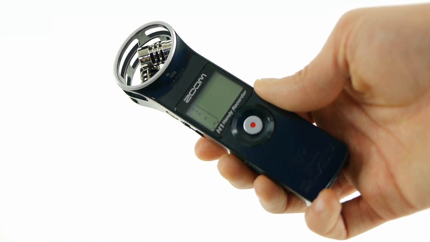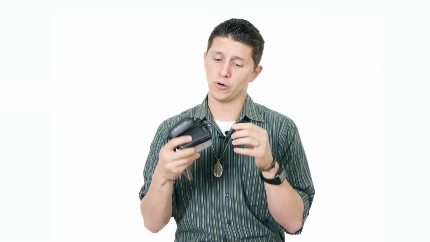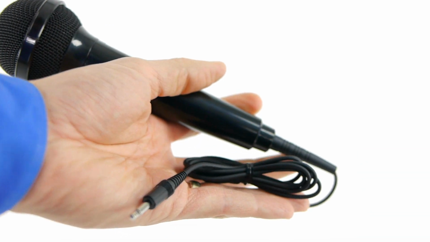Now, the other option is plugging in an external microphone, but again, most camcorders do not have a jack or an XLR input for you to access those kinds of sound controls.